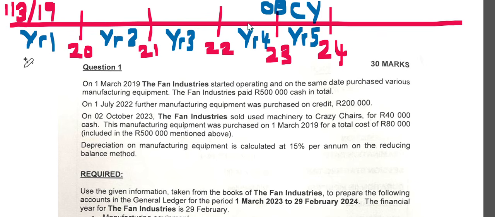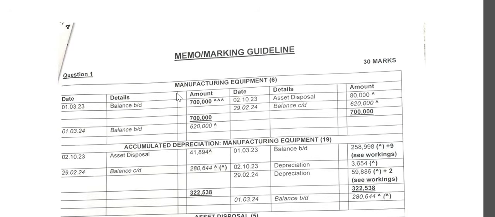So 500 plus 200 is equal to 700,000. So in the manufacturing equipment account, on the 1st of March 2023, the balance brought down will be 500,000 plus 200,000, which is 700,000. That's quite easy.